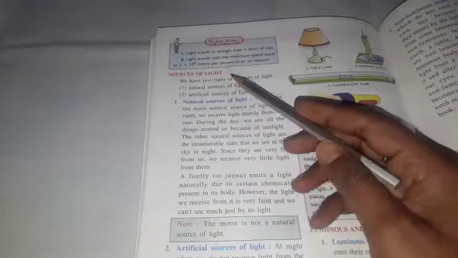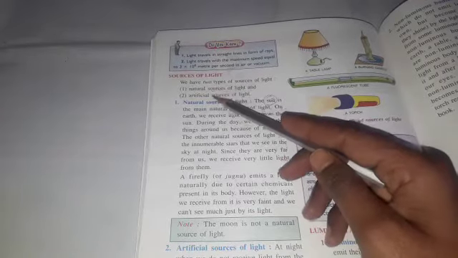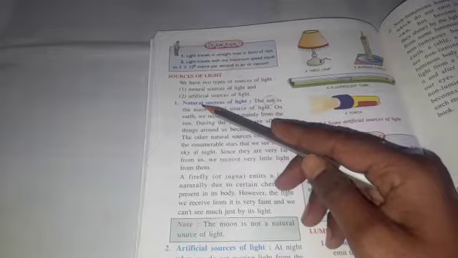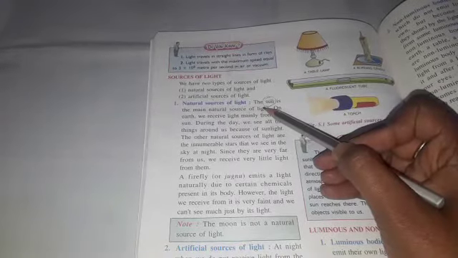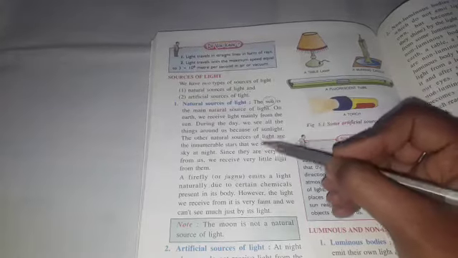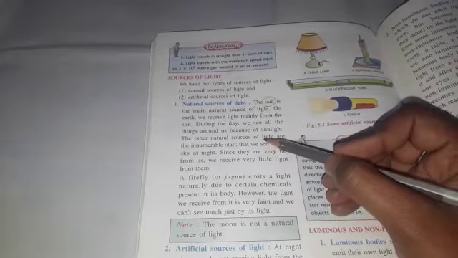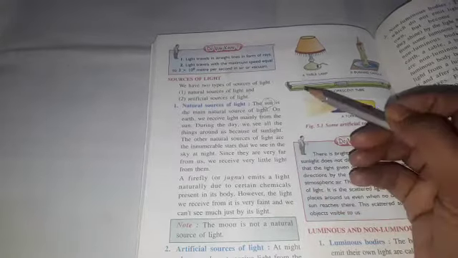Class, now next topic is sources of light. We have two sources of light, natural sources and artificial sources. In natural sources, the sun is the prime source of light on our earth. Except that, stars are also there, but class, because of the distance of stars from the earth, they do not give us a very high amount of light, but they are natural sources of light.